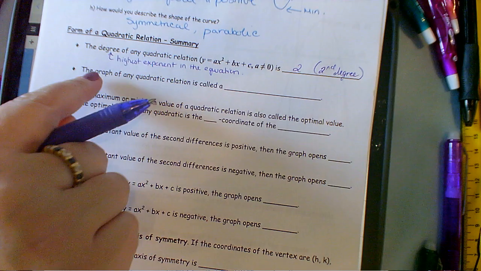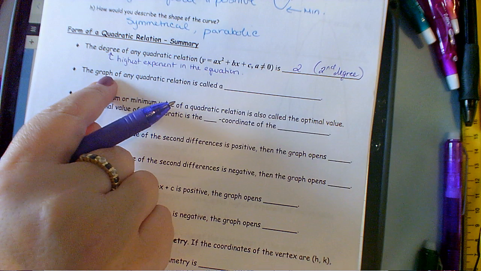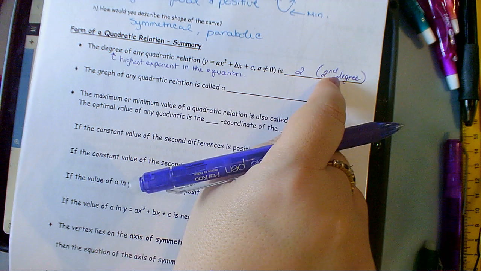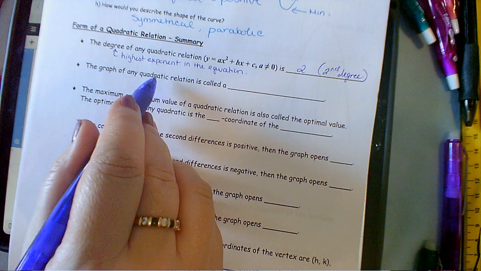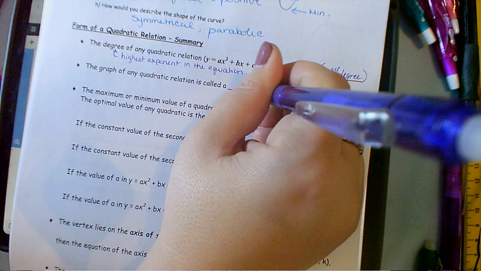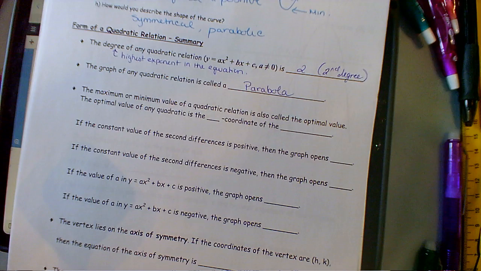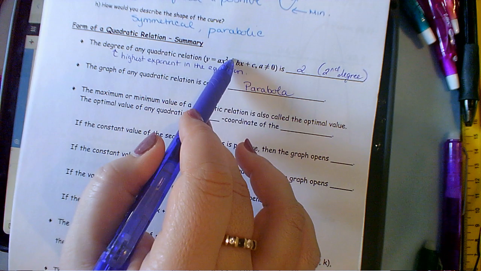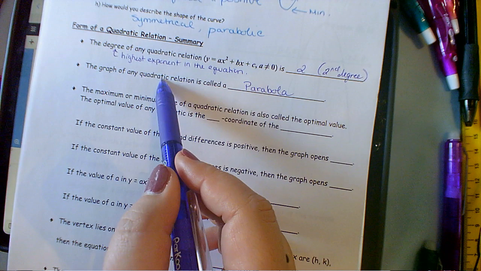And that means the graph of a second degree relationship will be quadratic with a shape that is called a parabola. Okay, so second degree equations where you see the highest exponent is 2 means they are quadratic. Quadratic graphs are in the shape of a parabola.